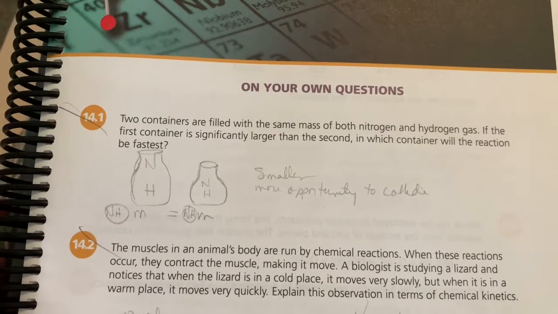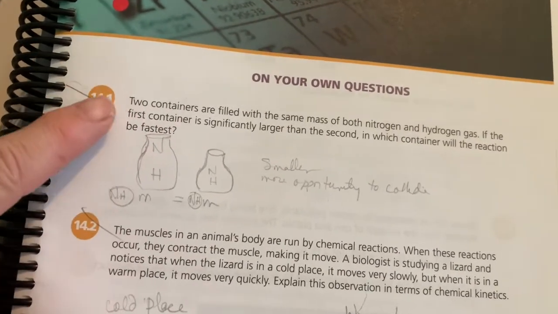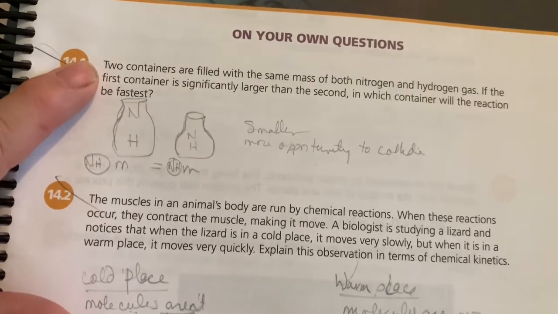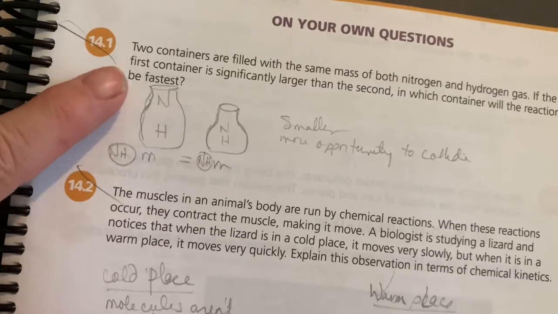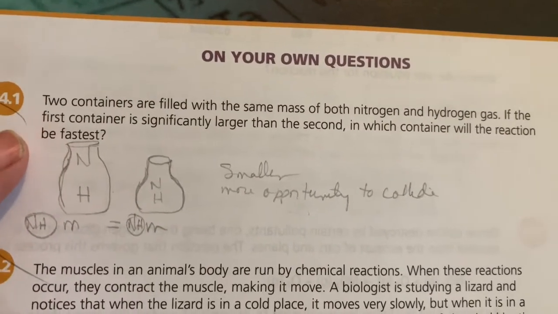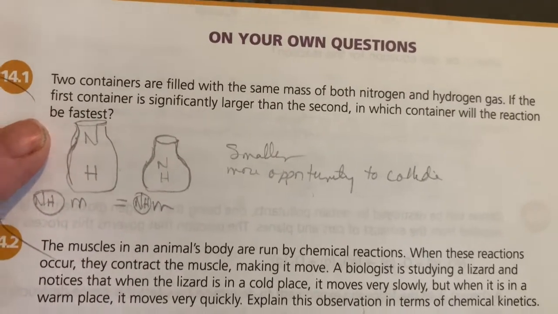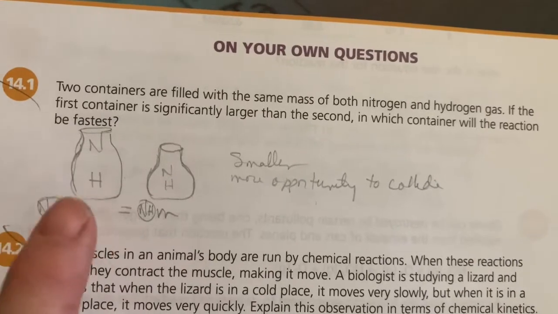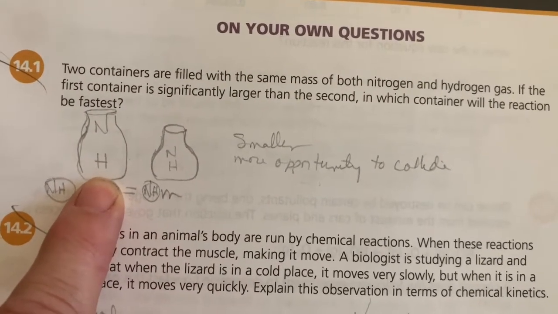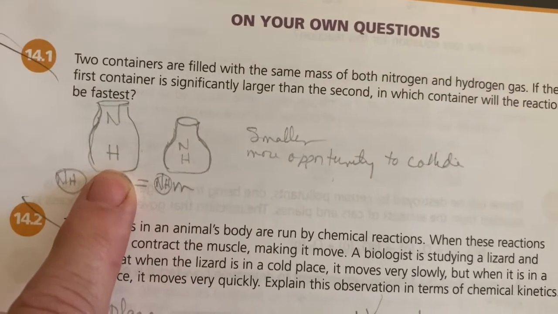All right, so module 14 OYOs. Number 1, 2 containers are filled with the same mass of both nitrogen and hydrogen gas. If the first container is significantly larger than the second container, in which container will the reaction be the fastest? Well, according to our module, we know that the more space there is, the less likely collision will occur between the molecules, and that's what's going to make the reaction work faster.